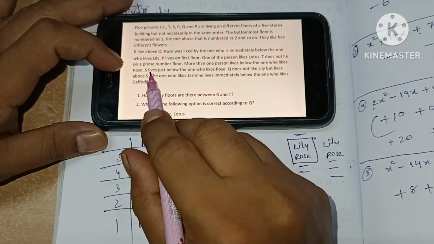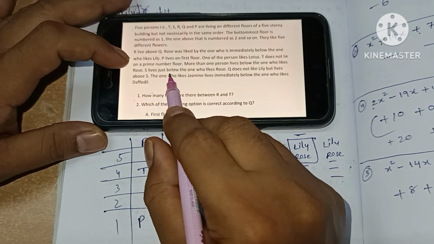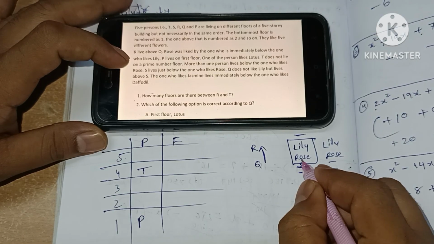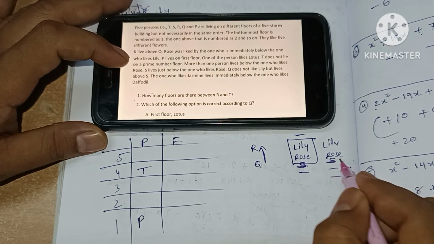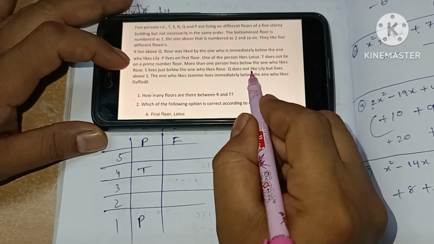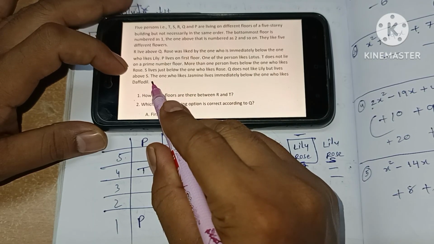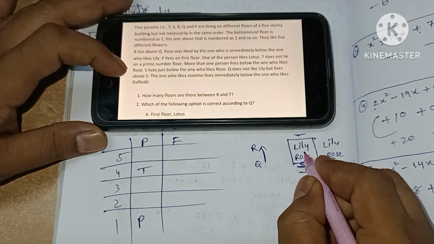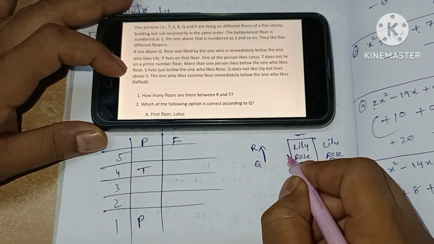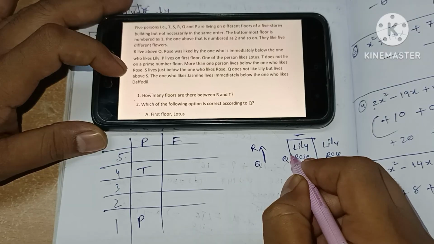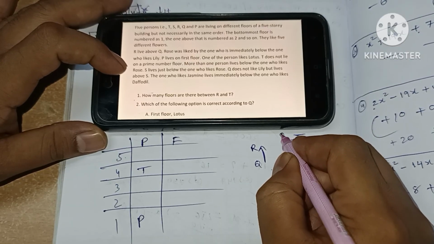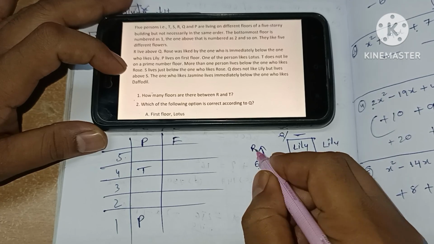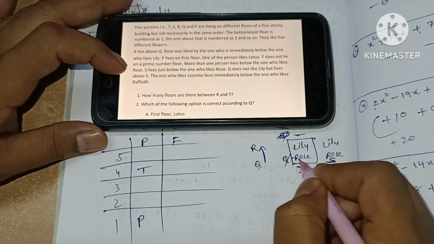Let's see what is given. S lives just below the one who likes Rose. So immediately below Rose will be S. Q does not like Lily but lives above S. Q lives above S but does not like Lily. So the place for Q must be Rose or the top. There are two possibilities for Q. But above Q will be R. So this is the place for Q.